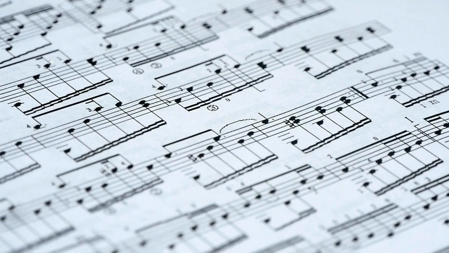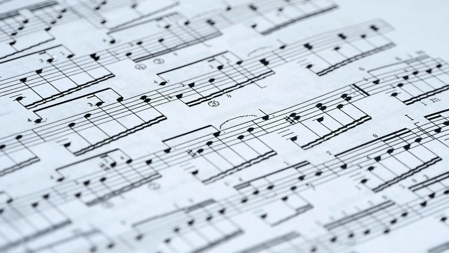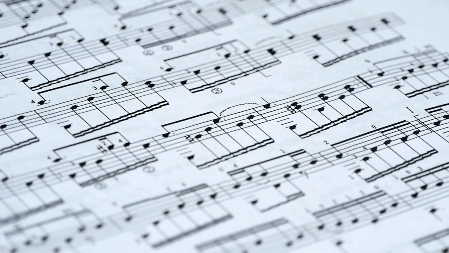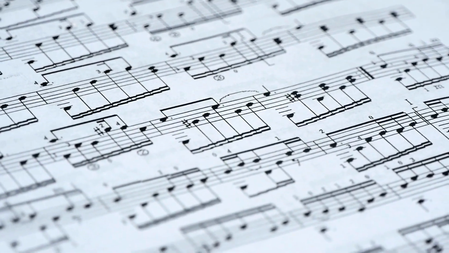Let's look at how we can bypass reading music so you can get into playing and learning songs today. If you've ever seen a sheet of music or you've looked up some tab or anything like that, there's a lot of information coming at your eyes, and it can be overwhelming. You don't know where to look or what to look for.